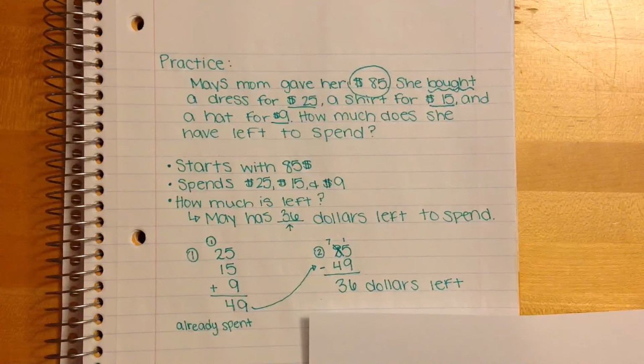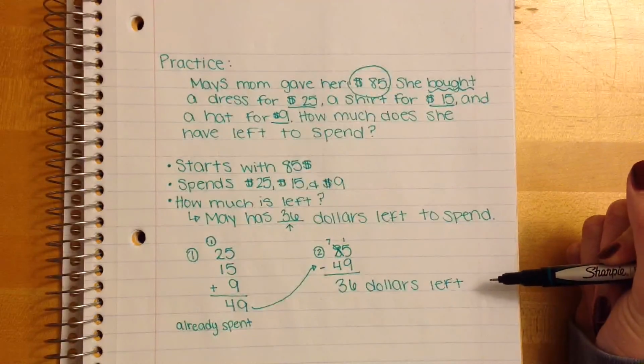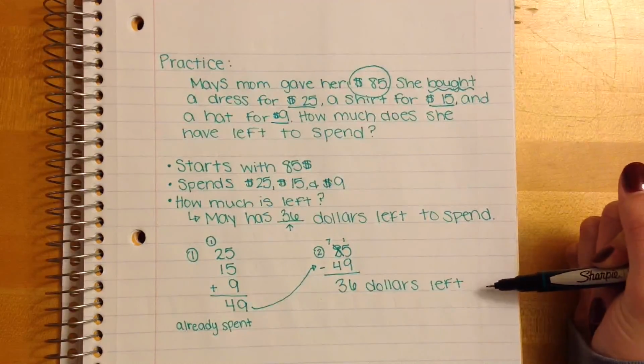I can promise you that they are almost always going to give you the one step or the first step answer as a choice. So you really have to be careful and read carefully and make sure that you are answering the question which they are asking you. In this situation, they wanted to know how much she had left, which was $36.